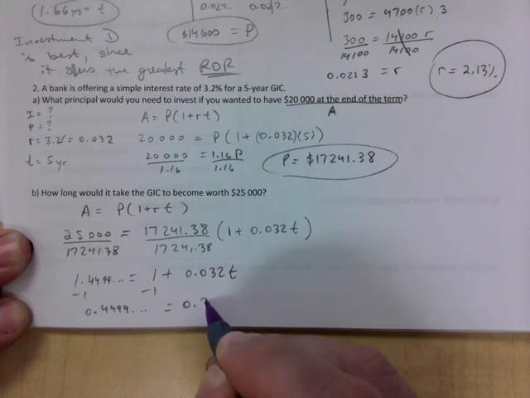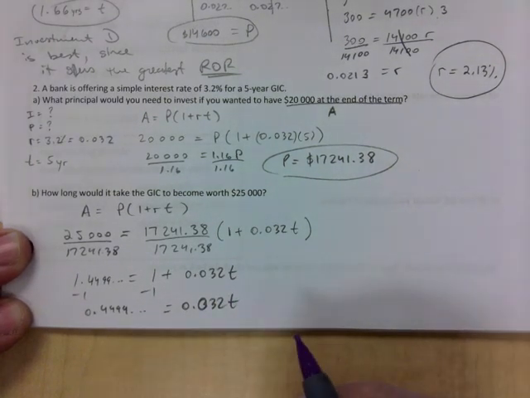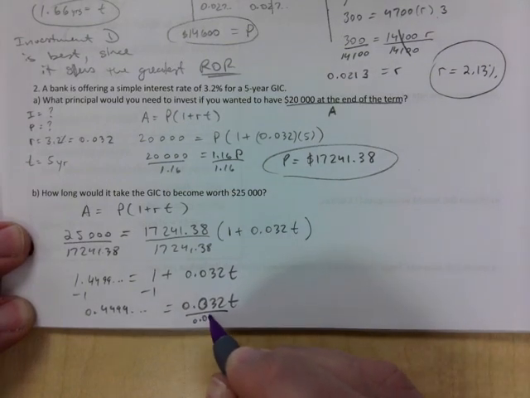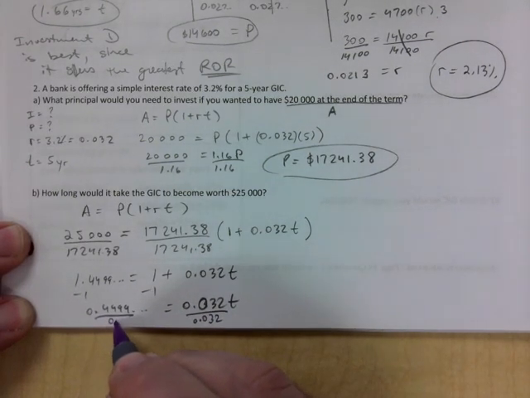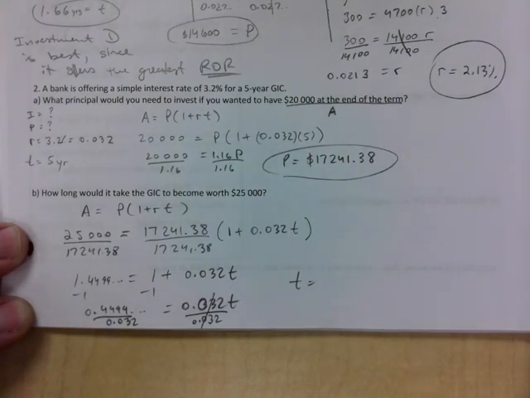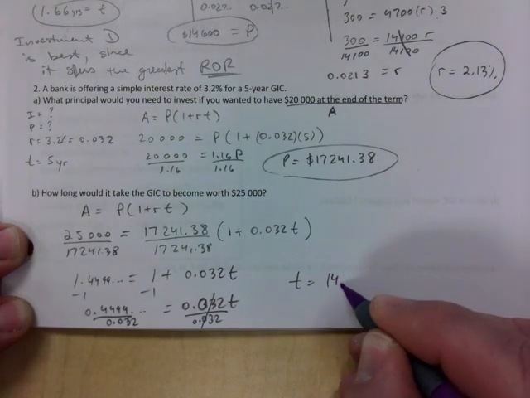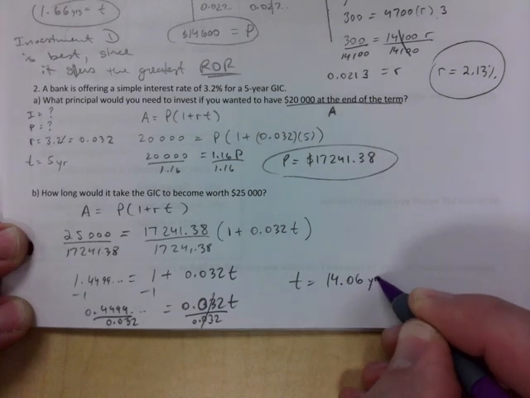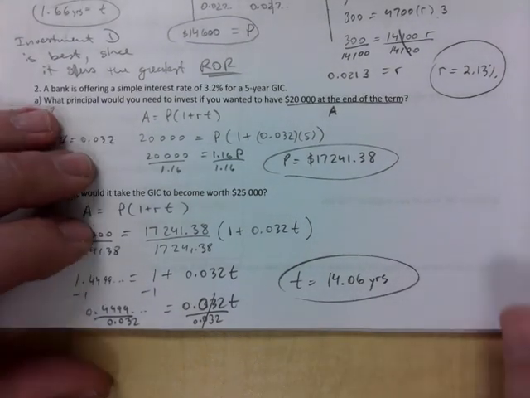And on this side, you're left with this. You divide both sides by 0.032. So time is, one second here, made a bit of a mistake here. Time is 14.06 years. That's how long it would take.